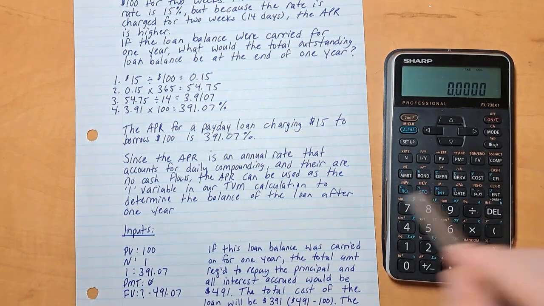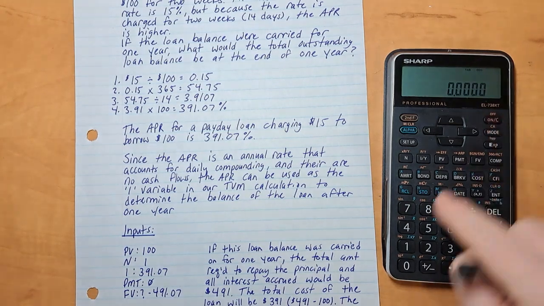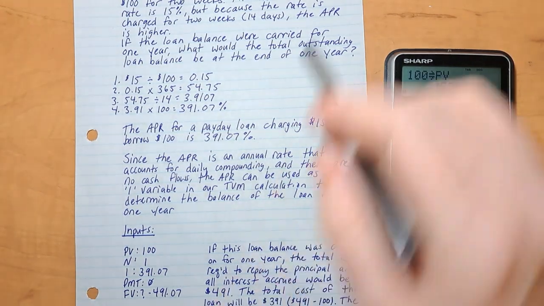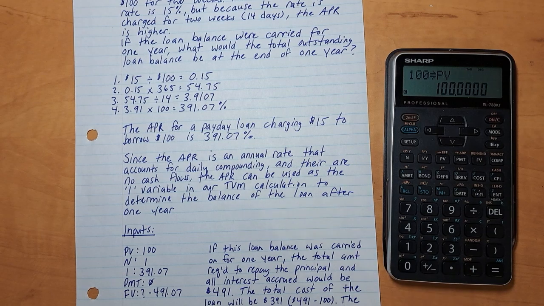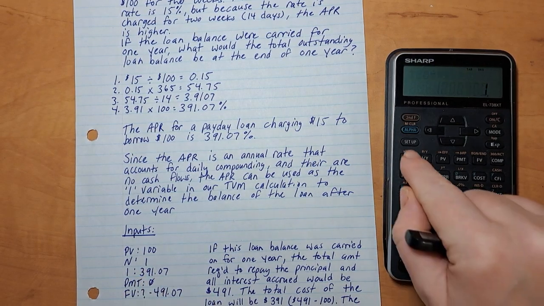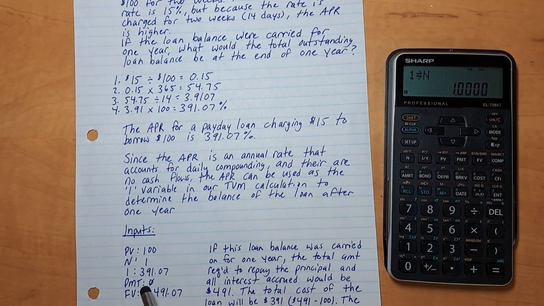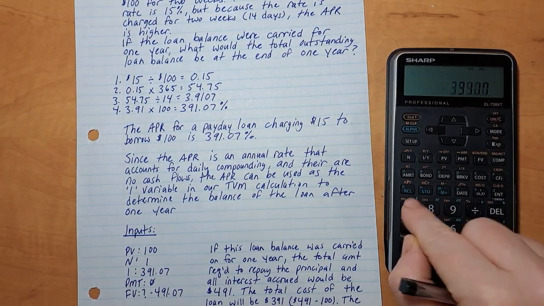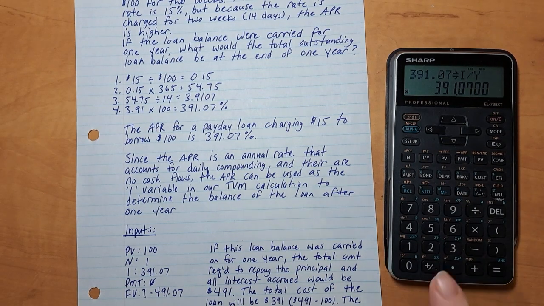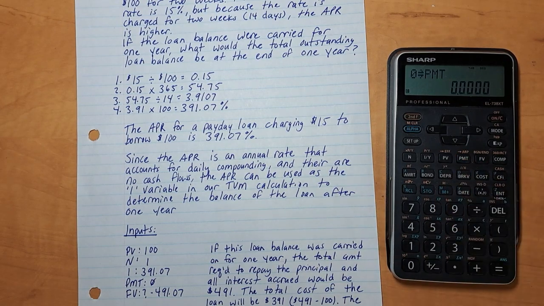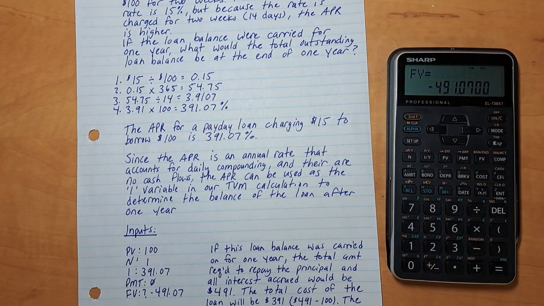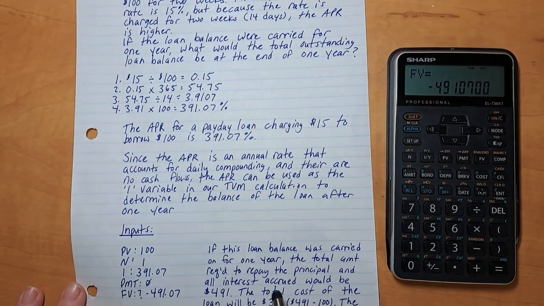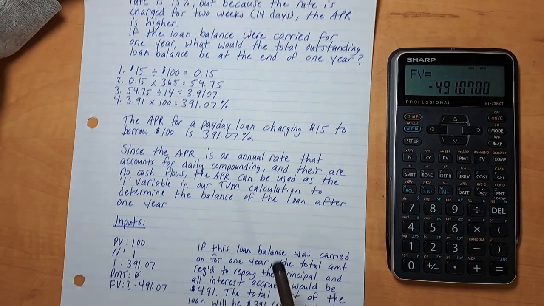All right, so the inputs are $100 present value. That's the loan price. And the interest rate and then the period of time is 1 year, so 1, and the interest rate is 391.07. There's no payments being made over this year, so payments are 0, and the future value of this loan is, compute future value, $491.07. Wild.